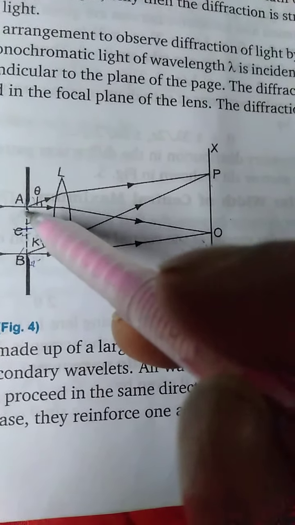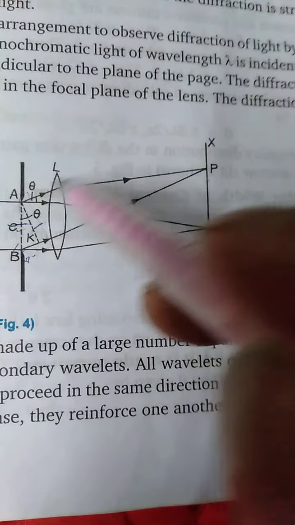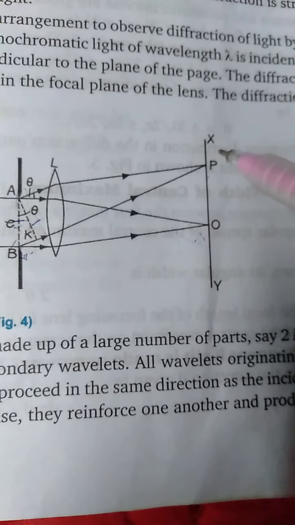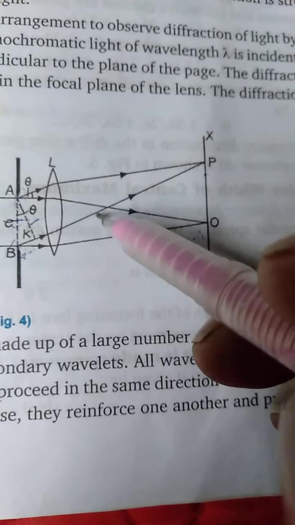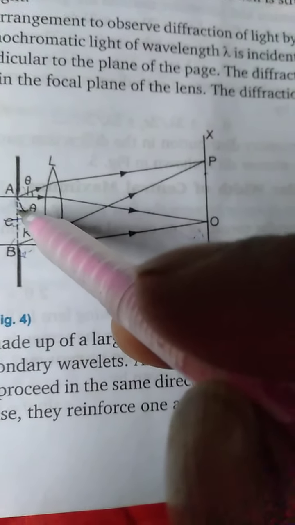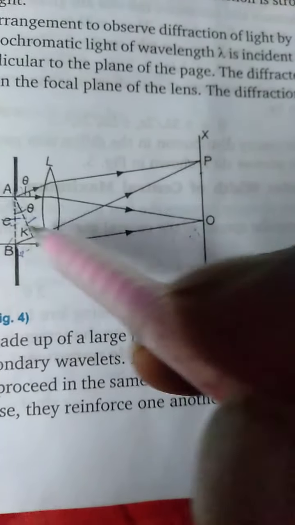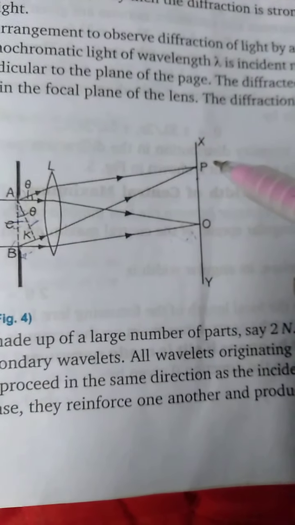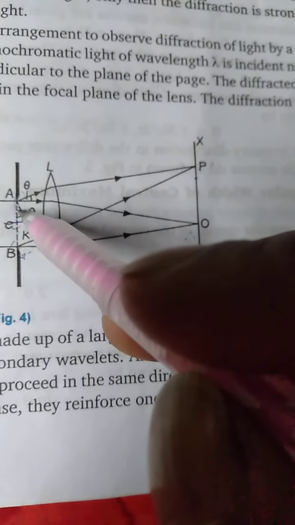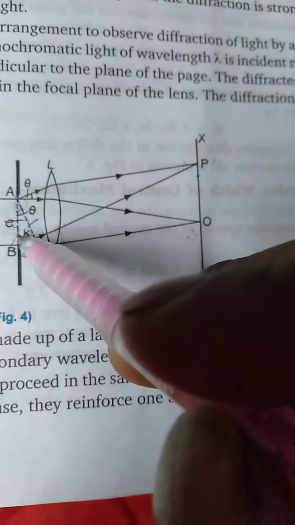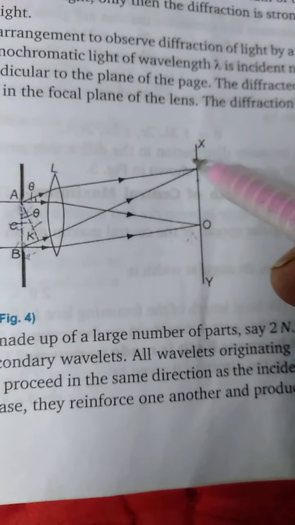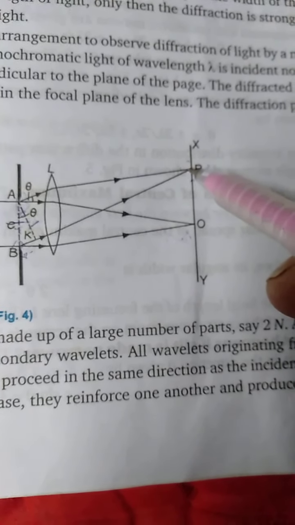Now take one point from the first part, say point number 1, and point number 51. Whenever they meet, there will be a path difference of lambda by 2. Similarly, when point number 2 and point number 52 meet, the path difference is also lambda by 2. So if you take any one point from one half and the corresponding point from the other half, they will meet at a path difference of lambda by 2.